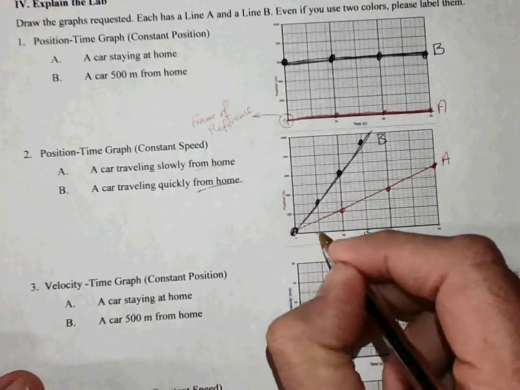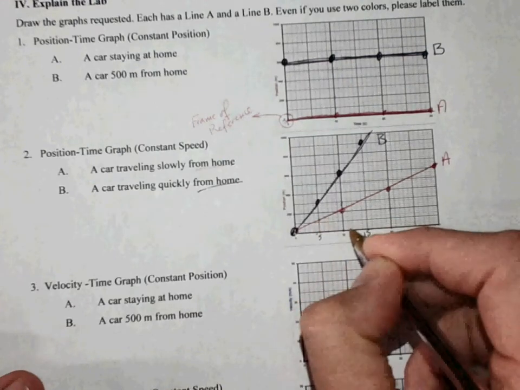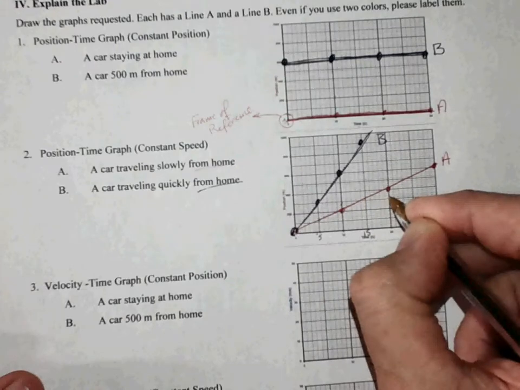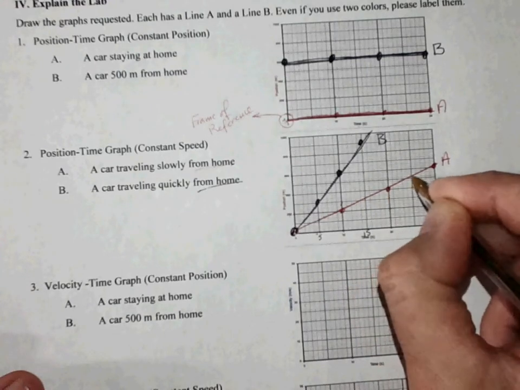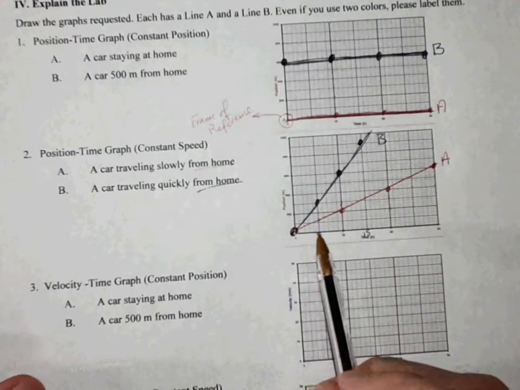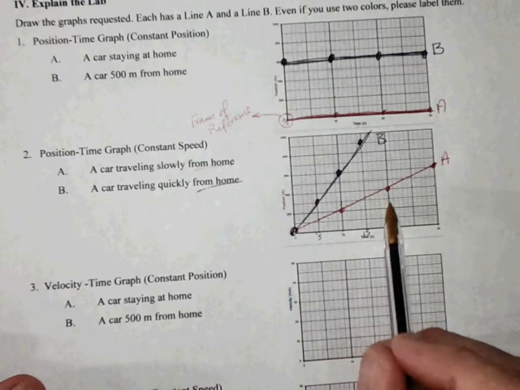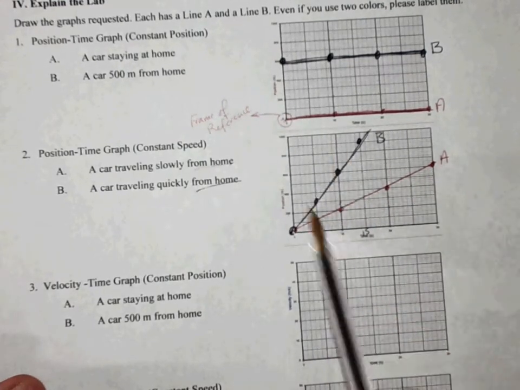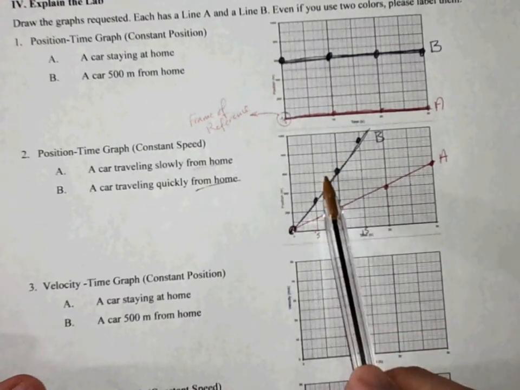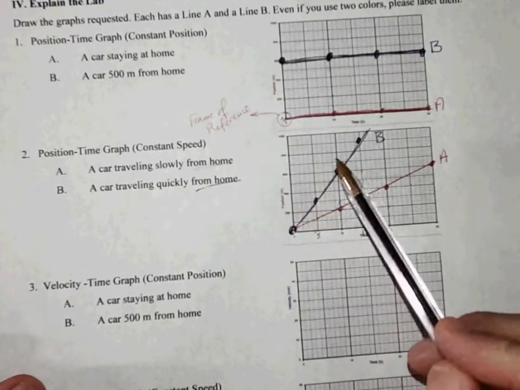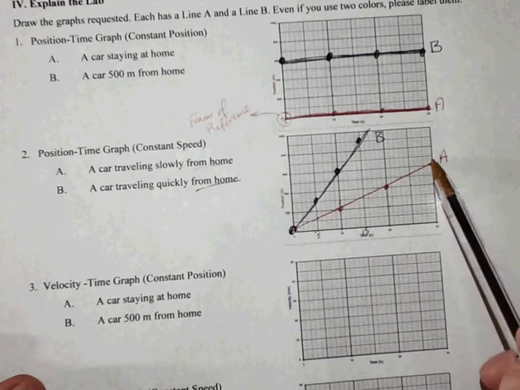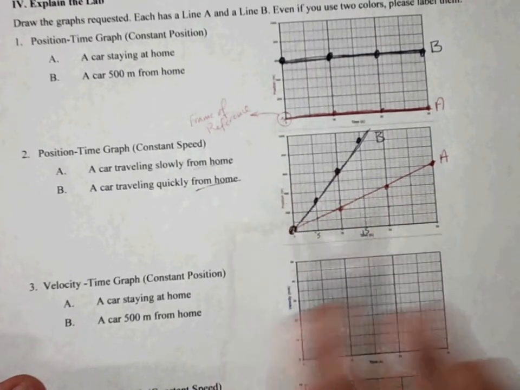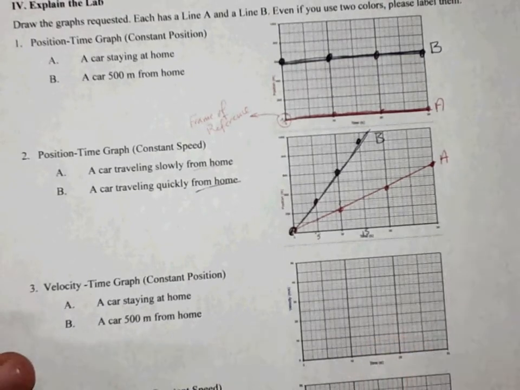And again, 5 seconds, about 100 meters. 10 seconds, another 100 meters. Notice there's a constant slope or grade to this, right? But, y'all, it's not a map. It's not a hill. Nobody's going uphill. There's nobody walking uphill. So please be careful of this. This is a position time graph, and we read this very different than we would read a map.